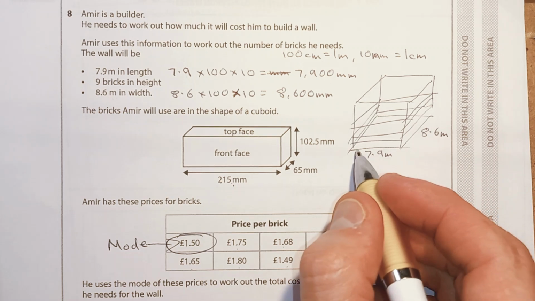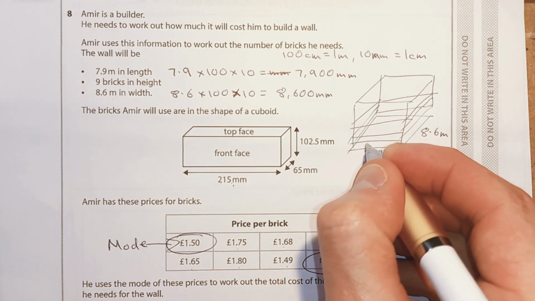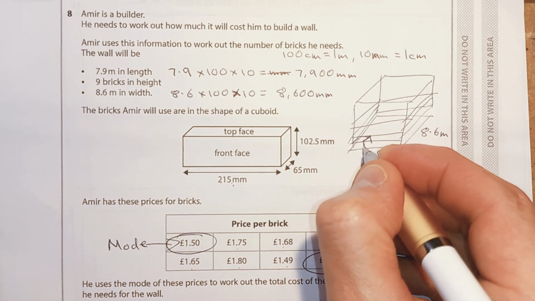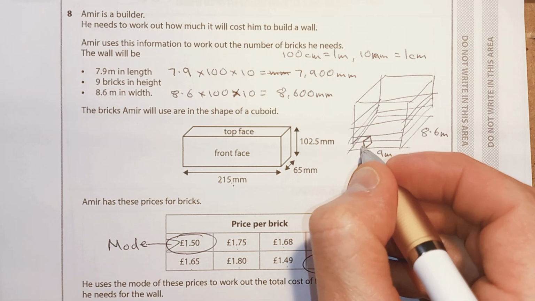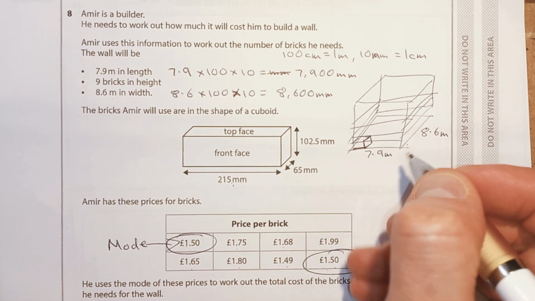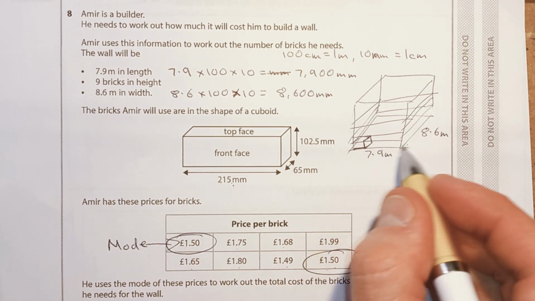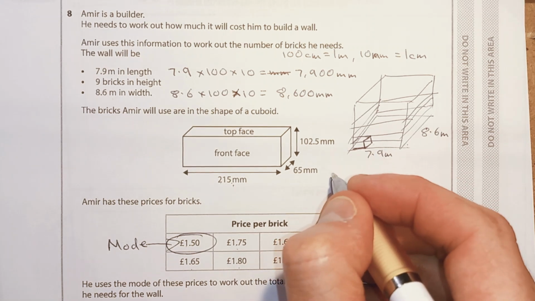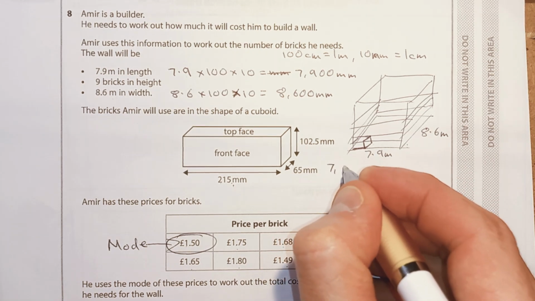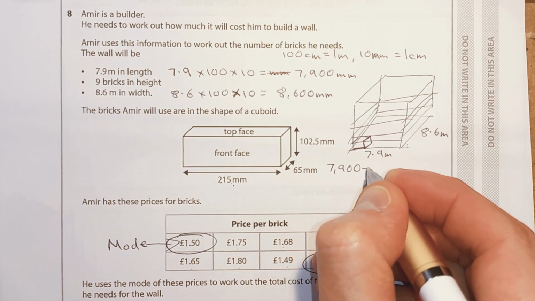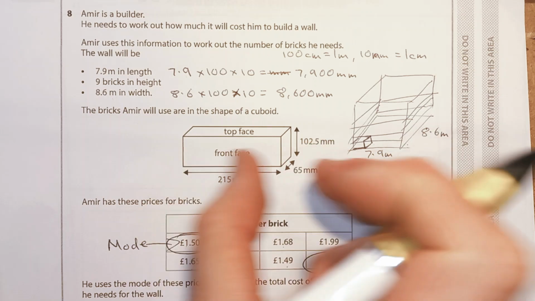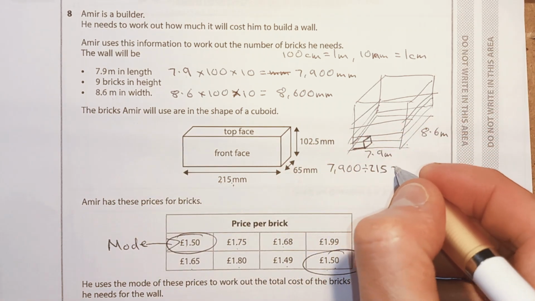So what we're doing is we're just going to look at this distance first of all, and imagine that we're putting our bricks in. How can I draw this 3D? Like that. Okay, we're going to have 1 brick there, and we're going to have other bricks. So how many bricks can we put along lengthways? Well, we want the 7.9 metres, which we worked out as 7,900. We want to divide that by 215 to see how many of these bricks we can fit in there.